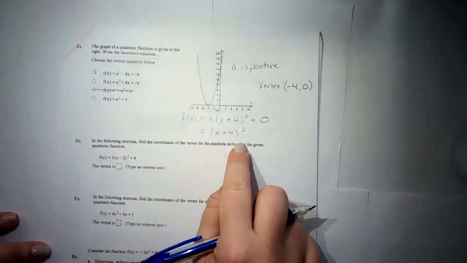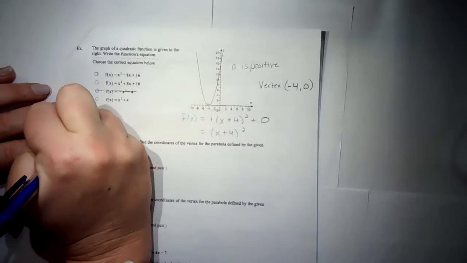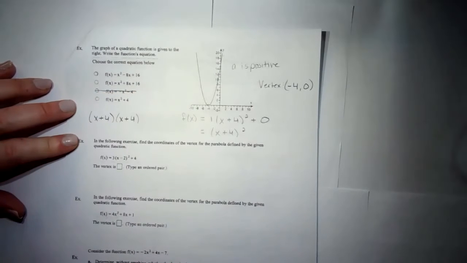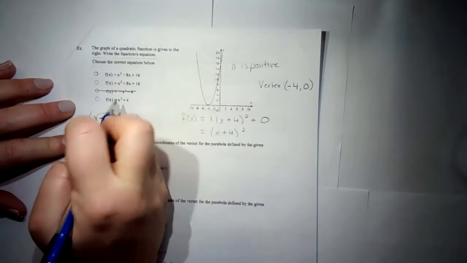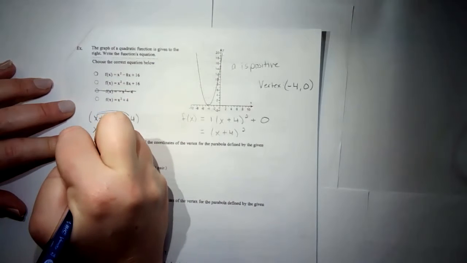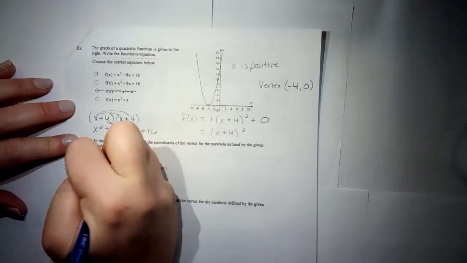But what can I do with this to clean it up? I can FOIL it because that means there's 2 of them, right? There's 2 of them there. So here we go. I'm going to have x squared plus 4x plus 4x plus 16.